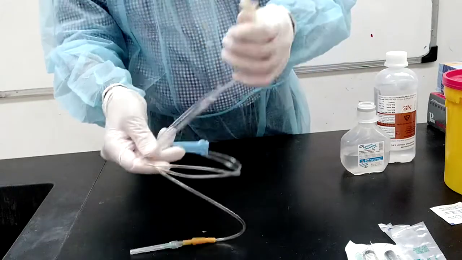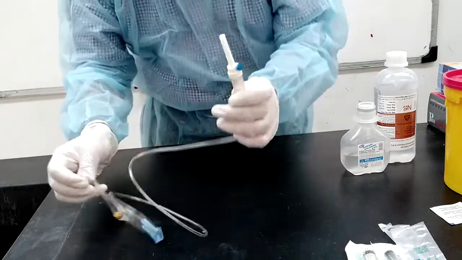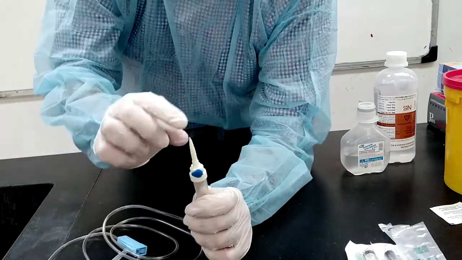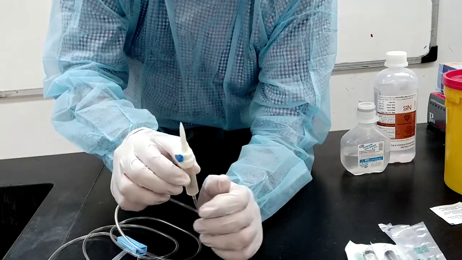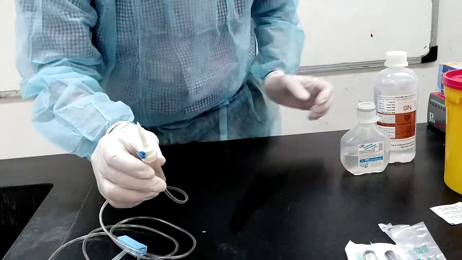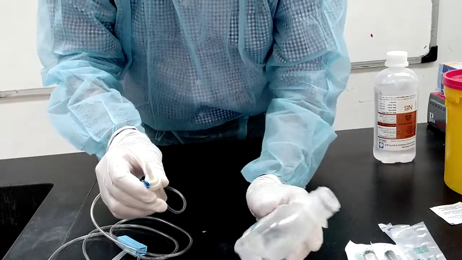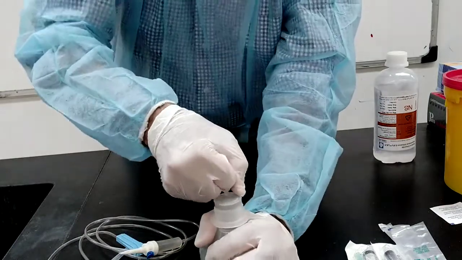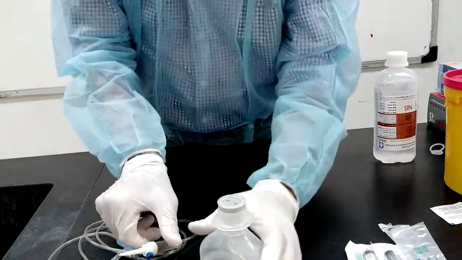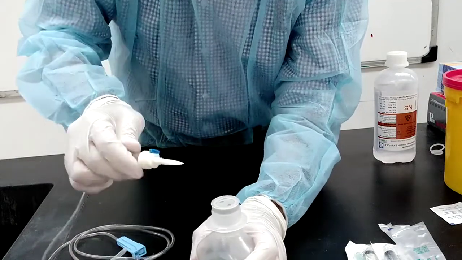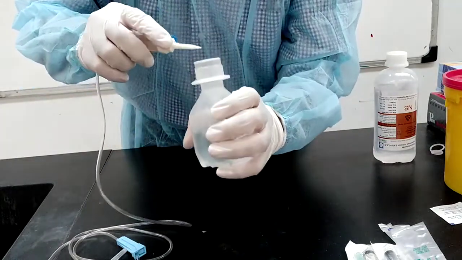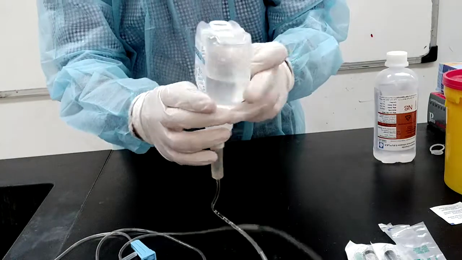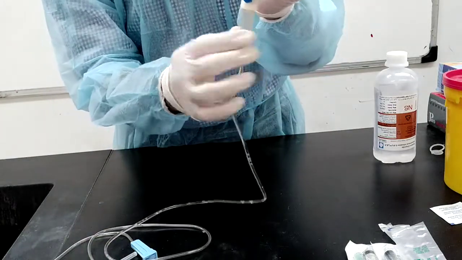Let us take a look at this IV set. This is called the spike. The spike is introduced inside the rubber of the IV bag. For example, this small IV bag, we will open it. This is the spike. And this is the drip chamber.